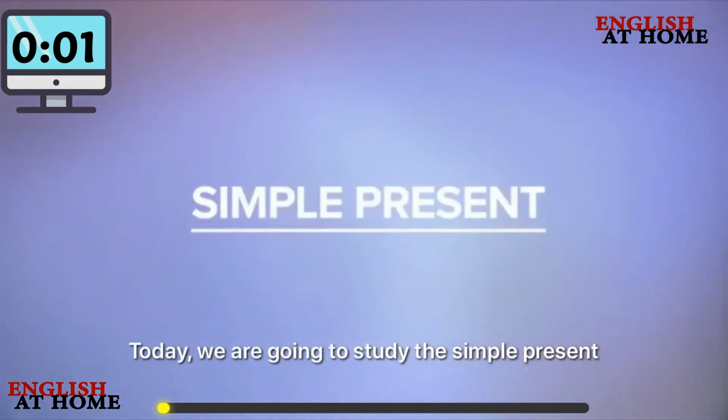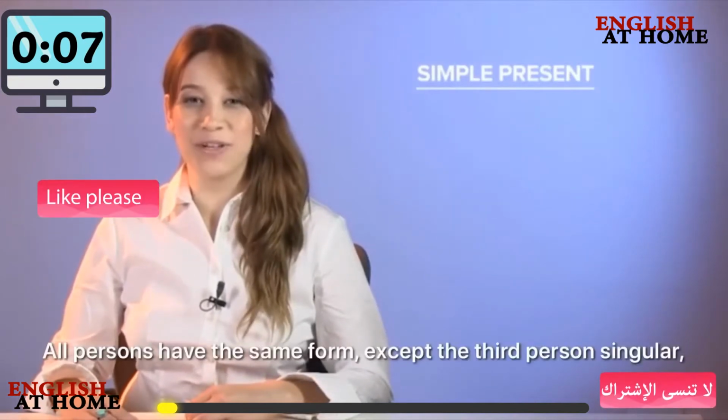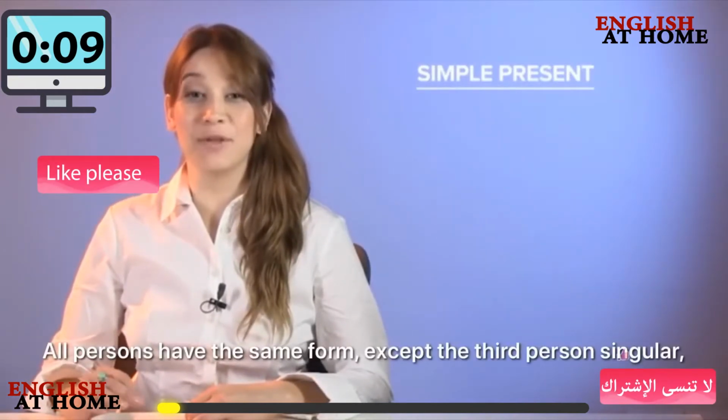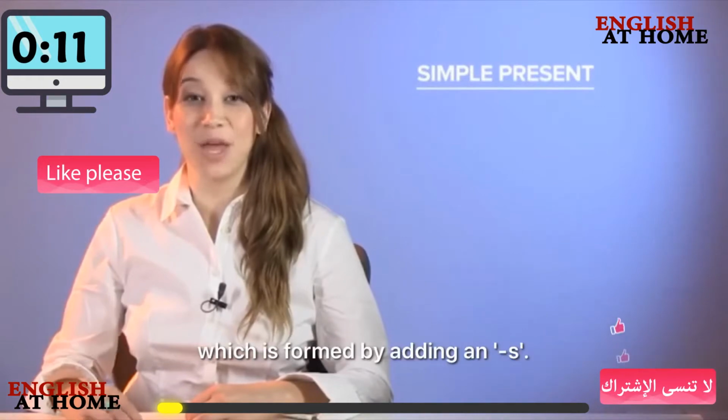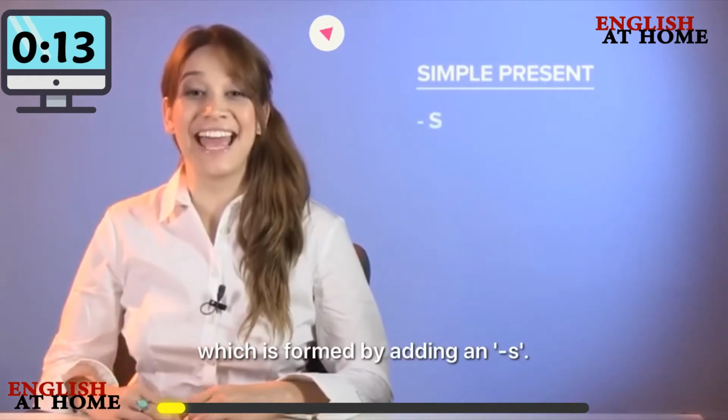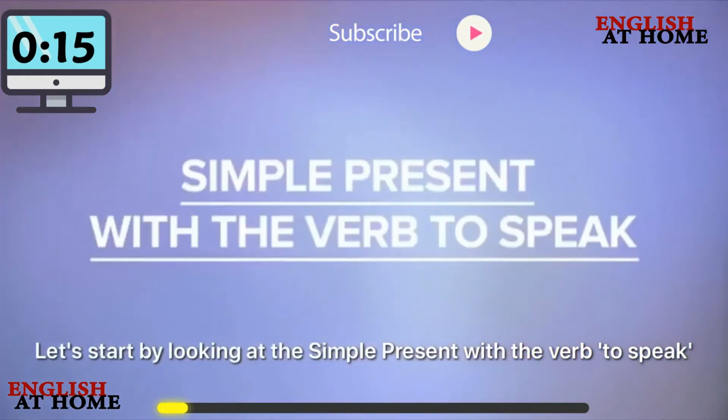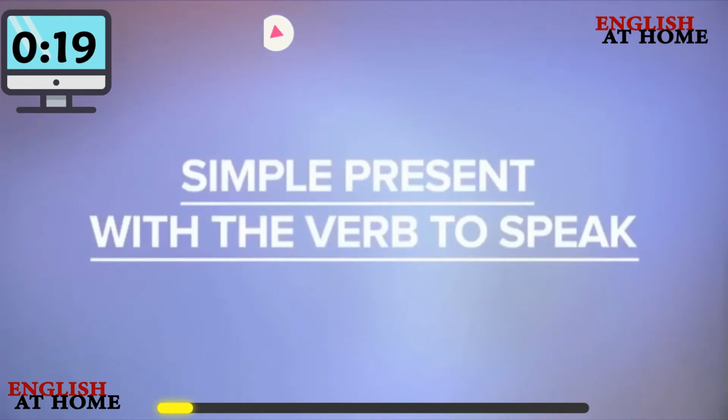Today, we're going to study the simple present. The simple present is very easy. All persons have the same form except the third person singular, which is formed by adding an S. Let's start by looking at the simple present with the verb to speak. Let's start with the singular.